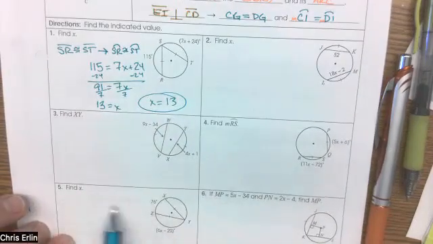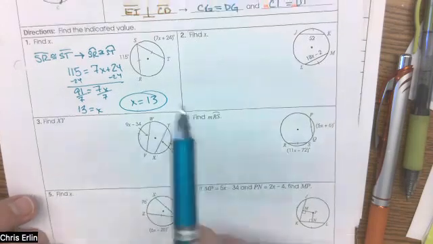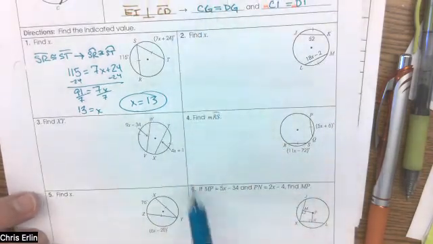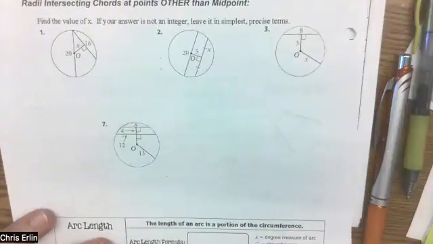All right. Numbers 5 and 6, you're going to have to think a little harder, but they're the same types of problems. So keep thinking about these rules, and you should have success with this page. Flip over to the back side, please.